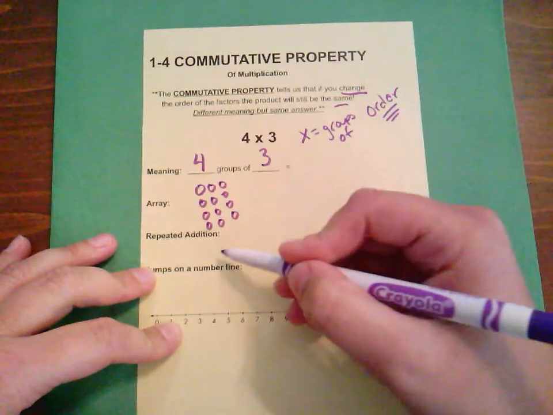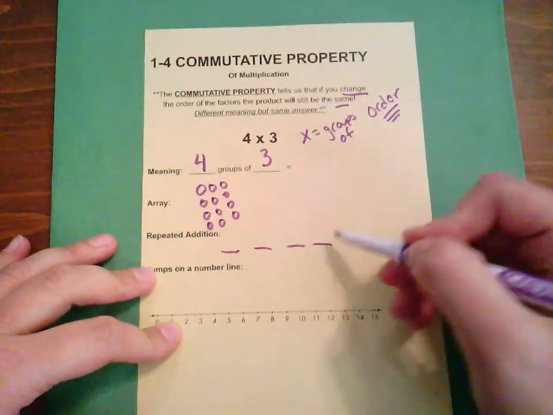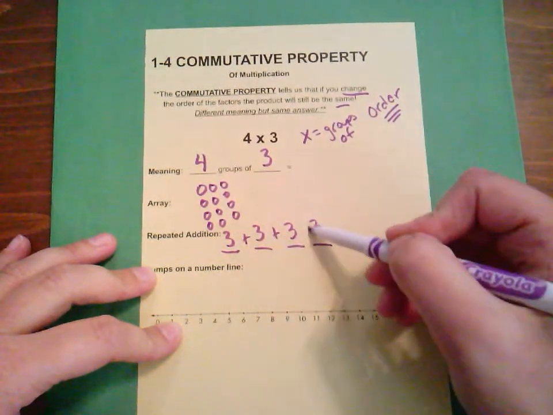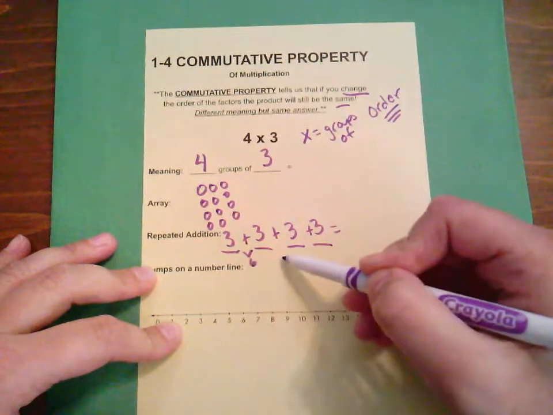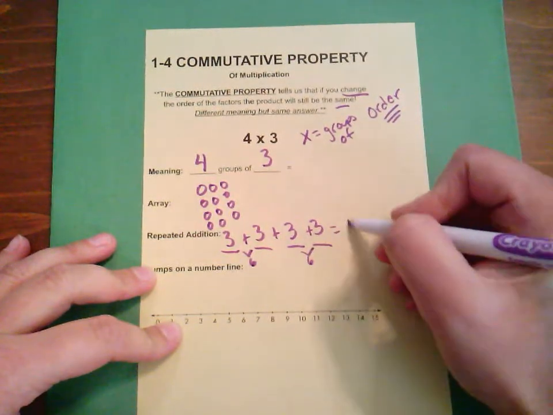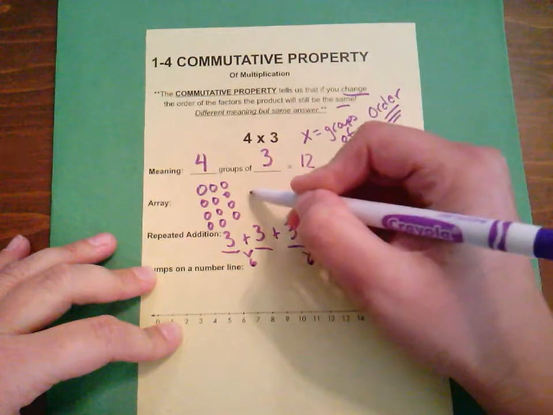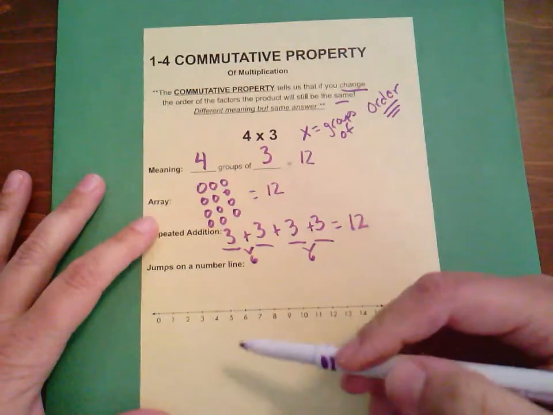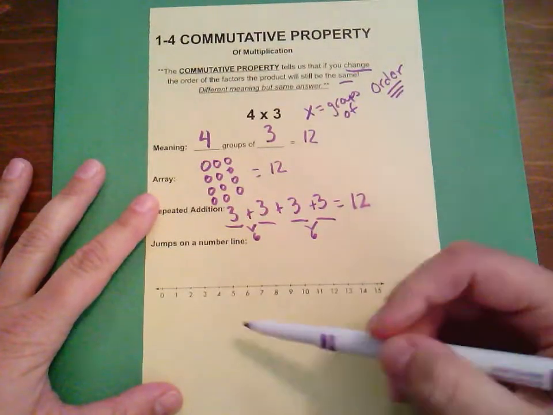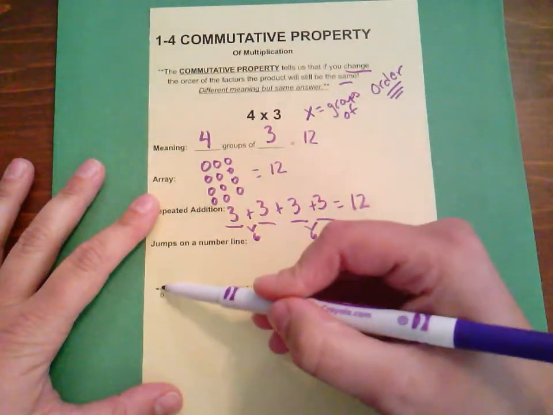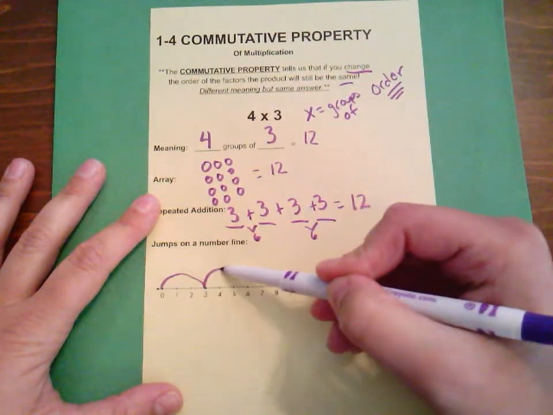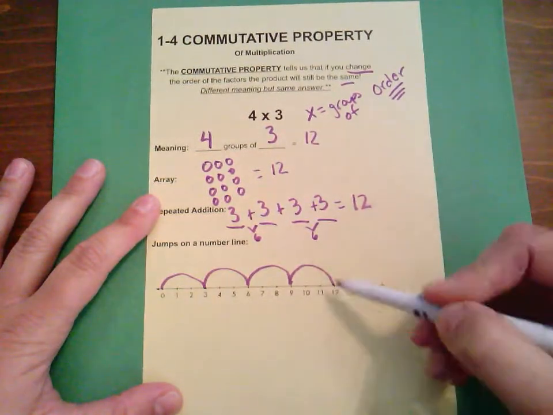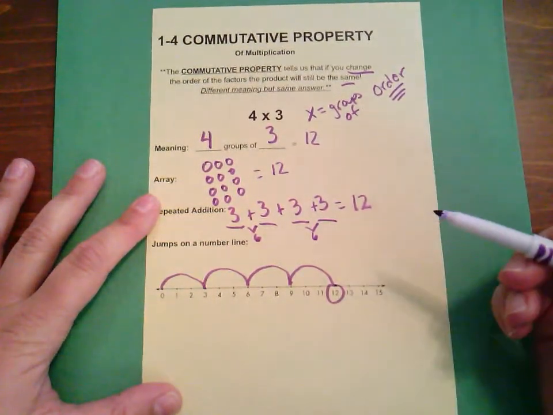And then for repeated addition, we would have 4 groups down here with 3 in each. And when we add that up, 3 and 3 is 6, 3 and 3 is 6, and when I add those together, I get 12. So my product for each one of these representations would be 12. And finally, our jumps on a number line would be 4 jumps of 3. So I'm going to jump 3, and then I'm going to jump 3 again, and jump 3 again, and jump 3 for the 4th time. And we end up, of course, with 12.